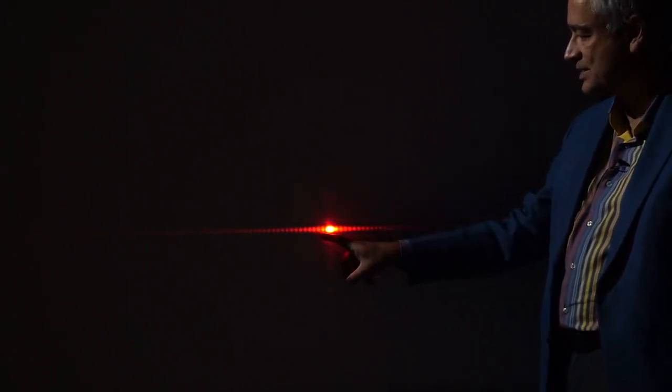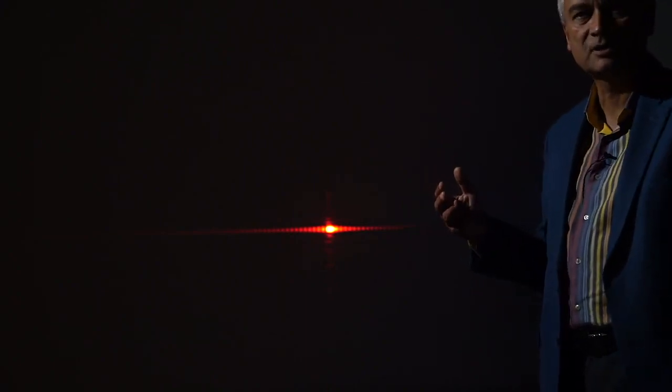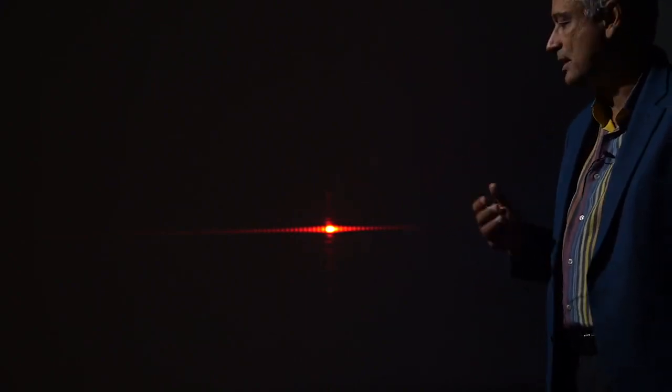Right now we have a relatively wide slit, and so the dark spots in the diffraction pattern are quite close together. And this illustrates a very generic feature of interference of waves.